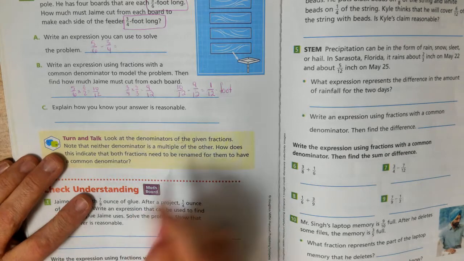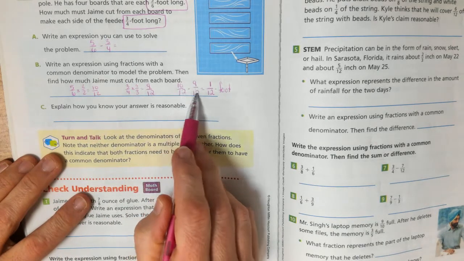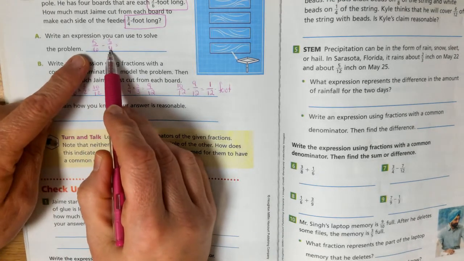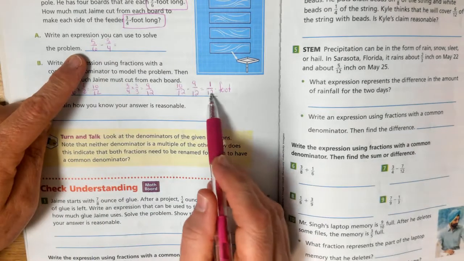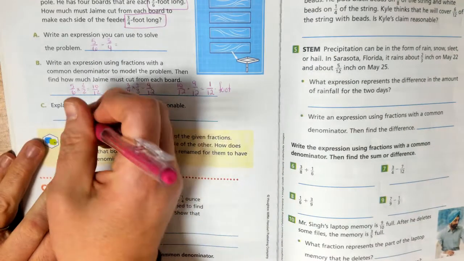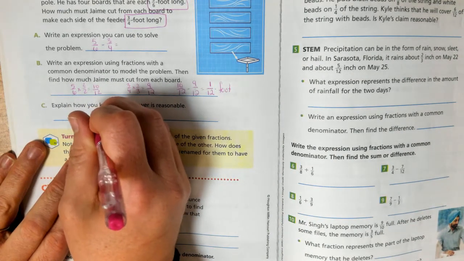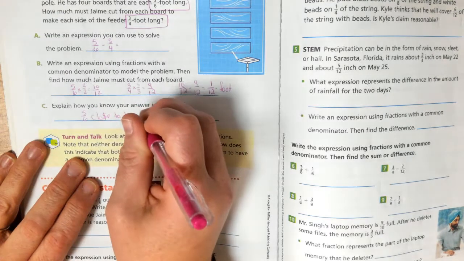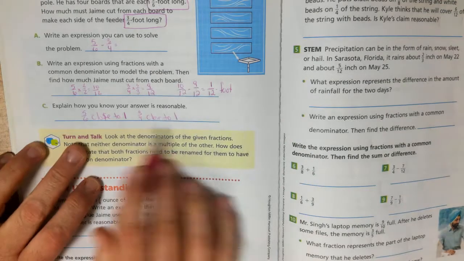And we know our answer is reasonable because 5/6 is almost a whole, and 3/4 is almost a whole, so the difference would be closer to 0, and 1/12 is closer to 0. So 5/6 is close to 1. 3/4 is close to 1. So then when you subtract 1 minus 1, you would have 0.